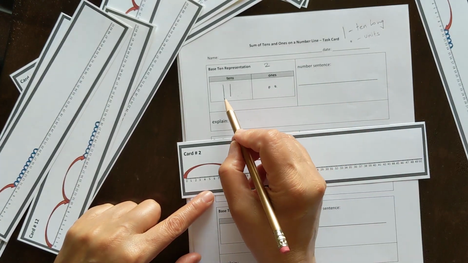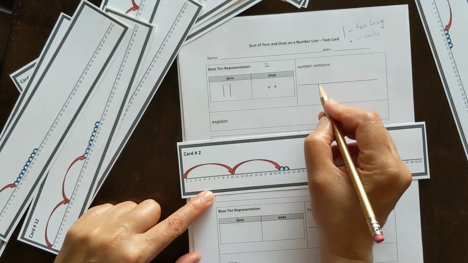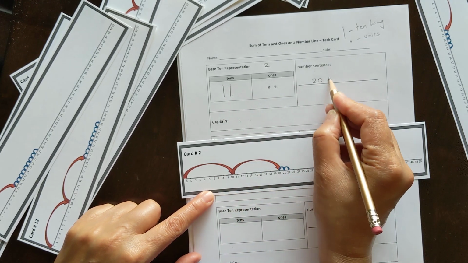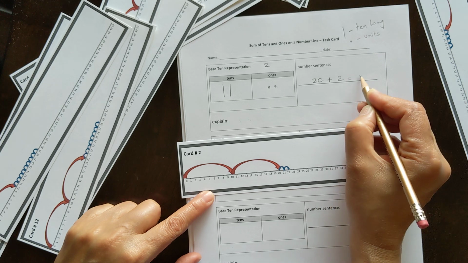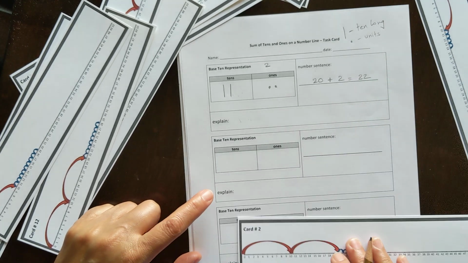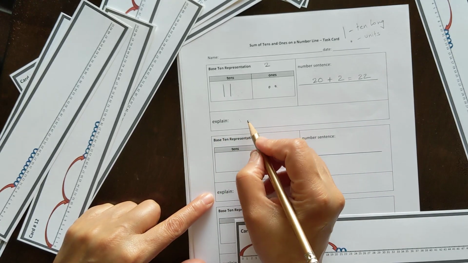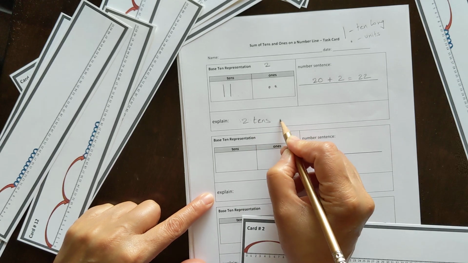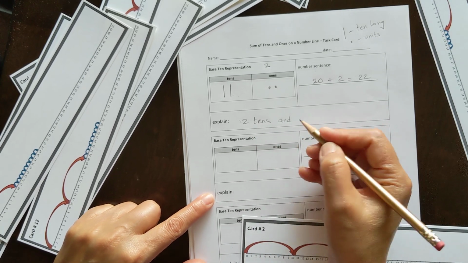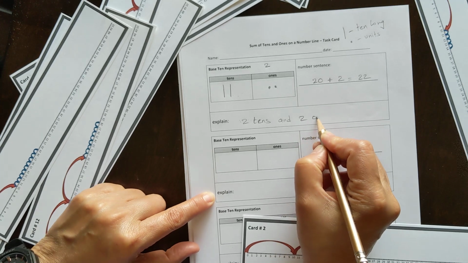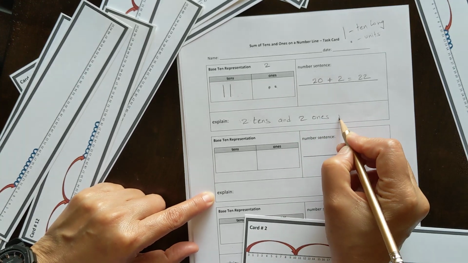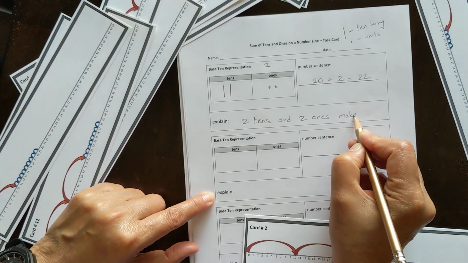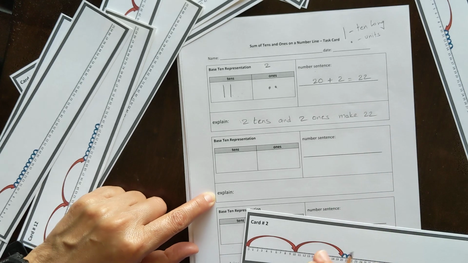Now the number sentence for this is 2 tens is 20 plus 2 is 22. Explanation: 2 tens and 2 ones make 22.